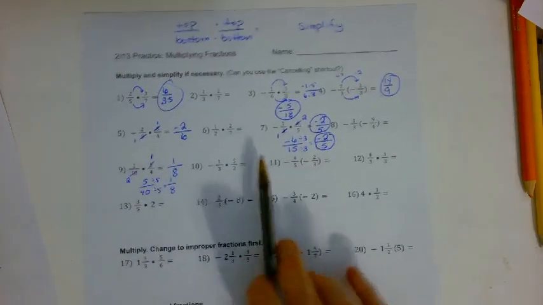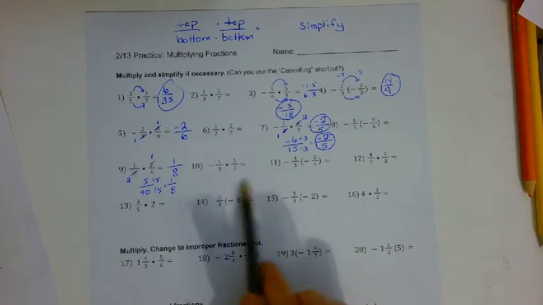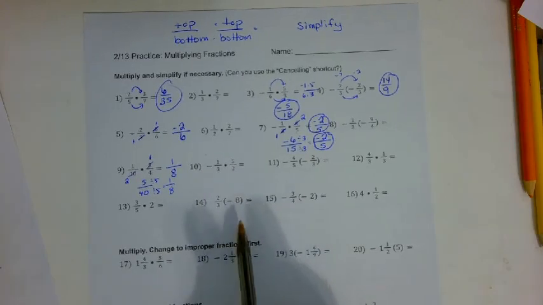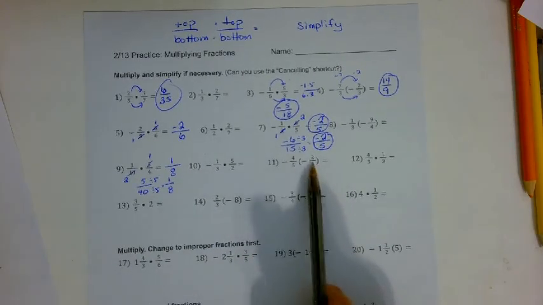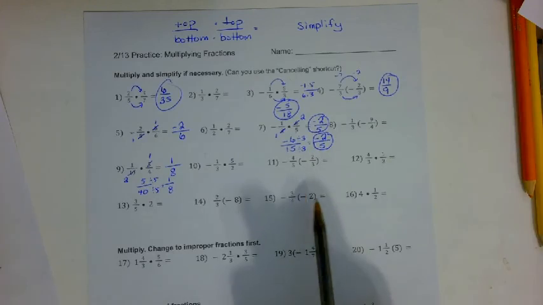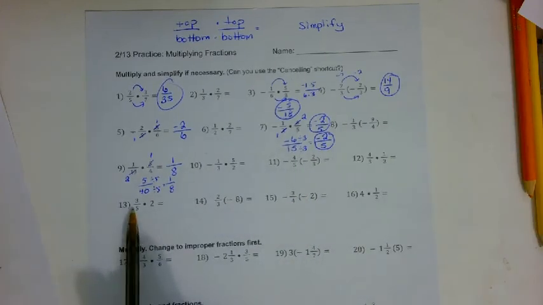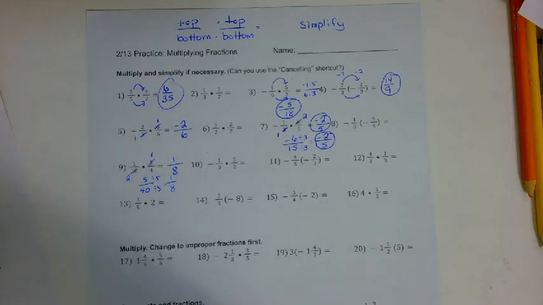And watch your signs. We have a negative here and a positive here, so your final answer is going to be negative, right? We have a negative here and a negative here, so your final answer is going to be positive, right? All right, so then 13, 14, 15, 16, I'll do a couple of these to show you what to do here.